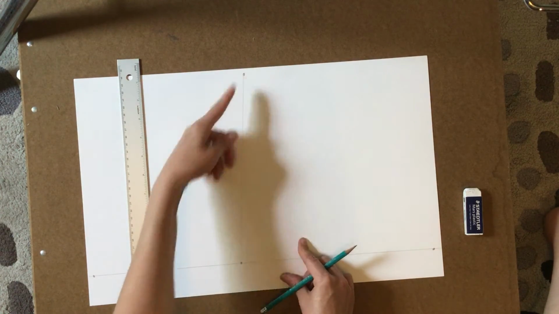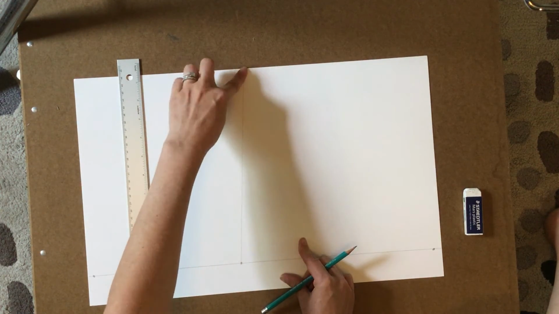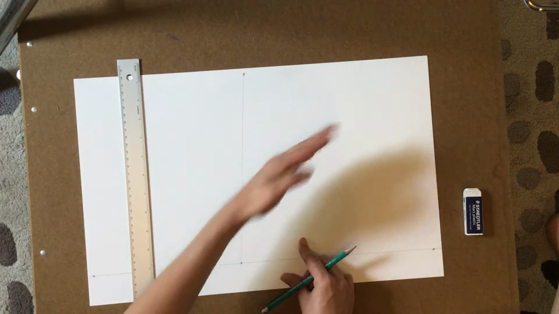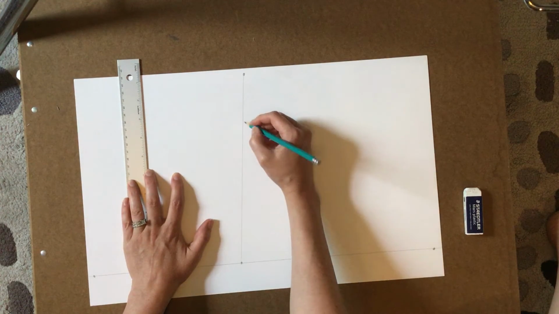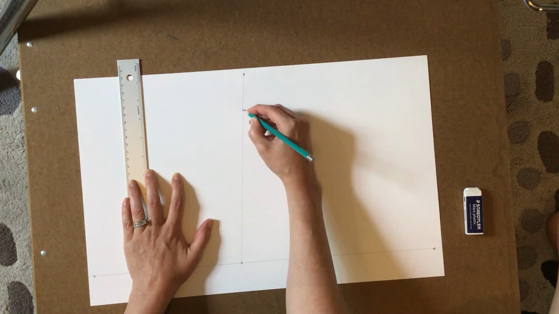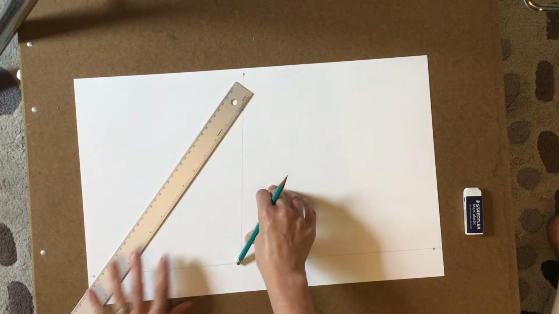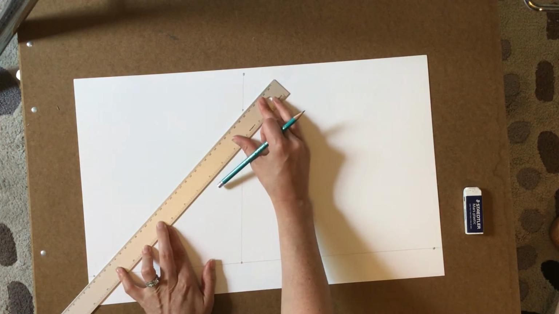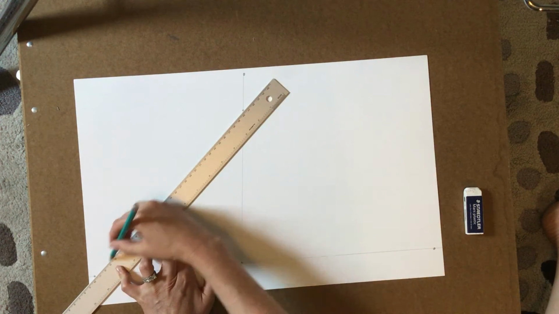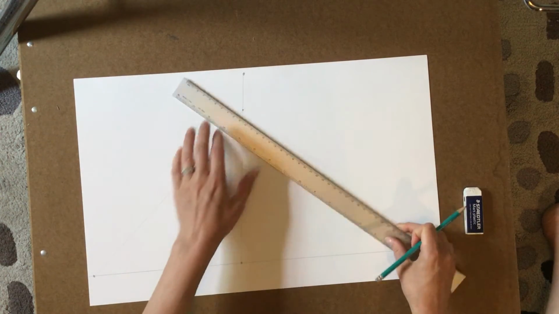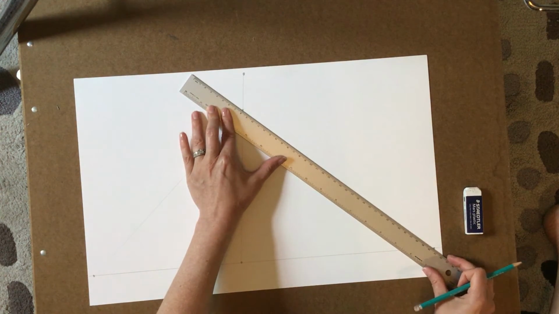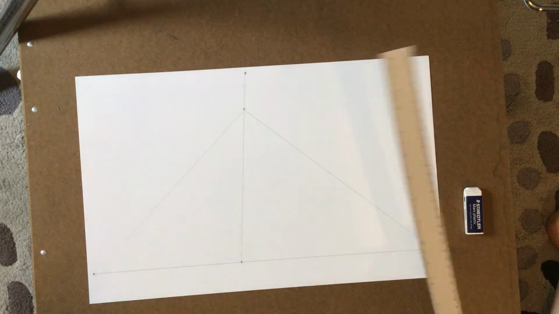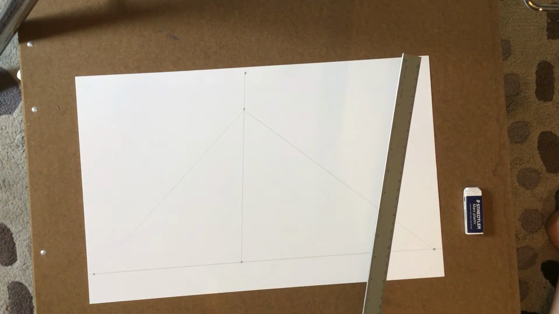Next, I'm going to decide how tall I want my building to be. I probably don't want it to be all the way up here. This will give me the option of having other buildings higher or lower down. So I'm going to choose to have the top of my building be this high. And then I can take that corner and connect to both the left and the right vanishing points, just like so. Okay, remember, draw lightly. You know you're going to be erasing later.